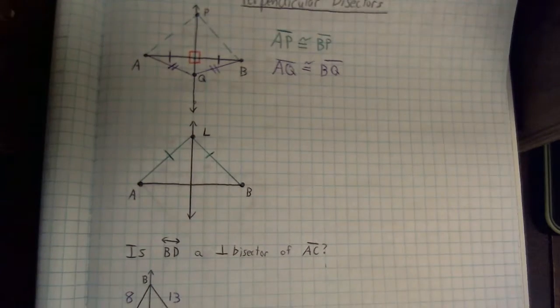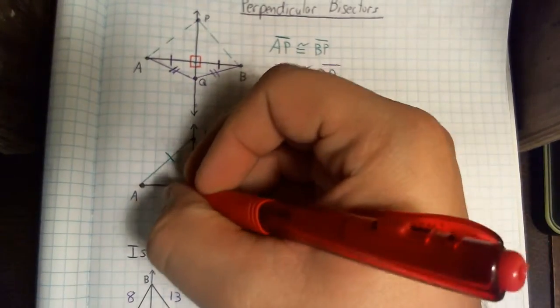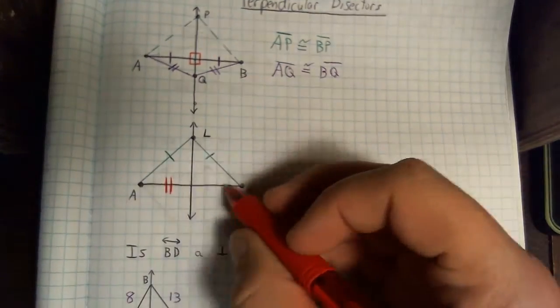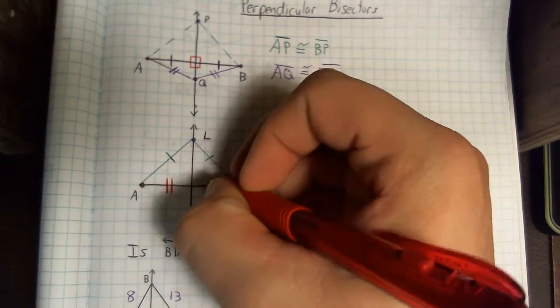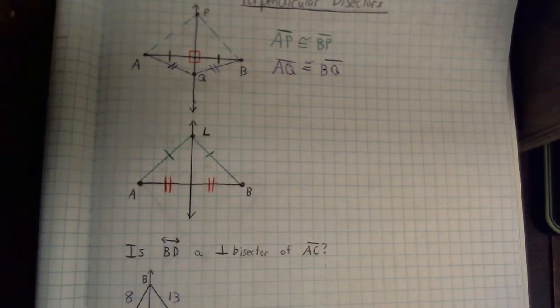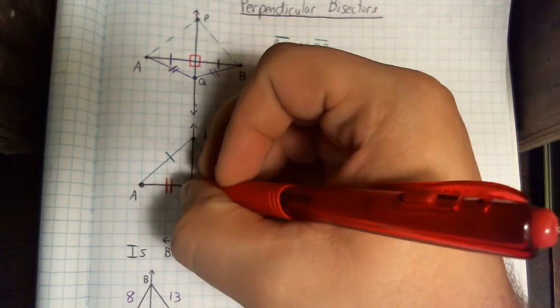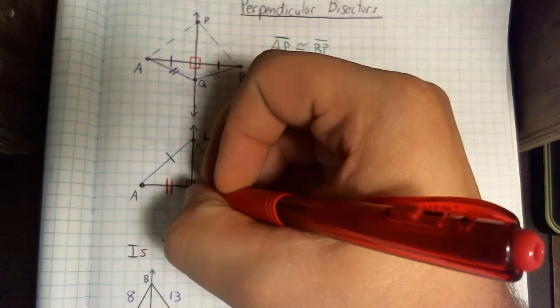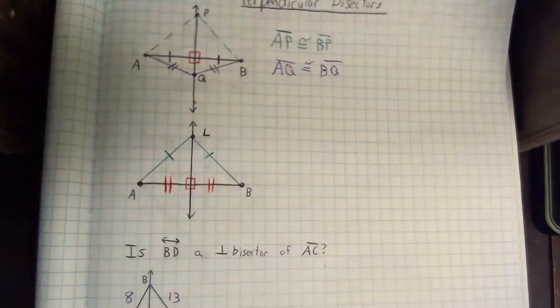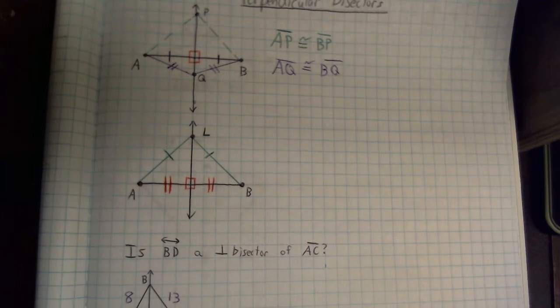That would give us the fact that this piece of line would have to be congruent to this piece of this line segment. And it also tells us that the intersection right here is perpendicular, which gives us 90-degree angles all around. So that's the converse. That's going to be useful when we start looking at some of these problems.